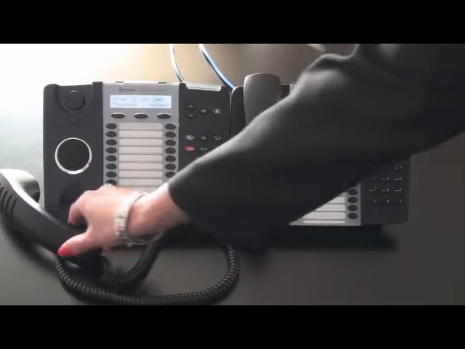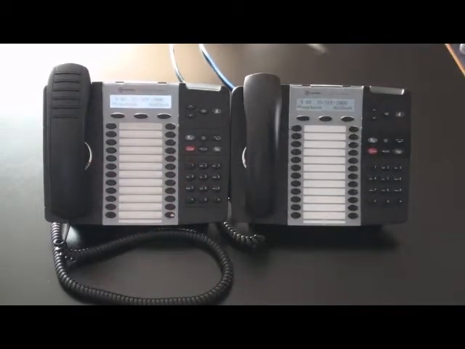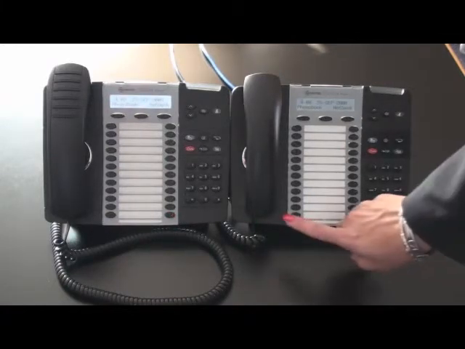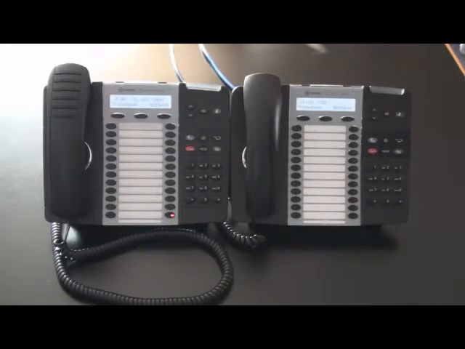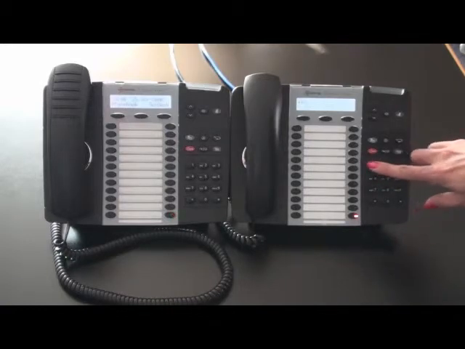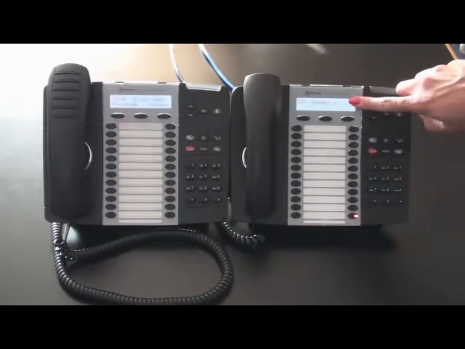Now, we want to pick up this call from another phone somewhere in the building. To do that, we're just going to pick up a line by pressing a prime line. Press *7 along with the extension of the phone in which the call was placed on hold. The parked call has now been picked up at the new extension.